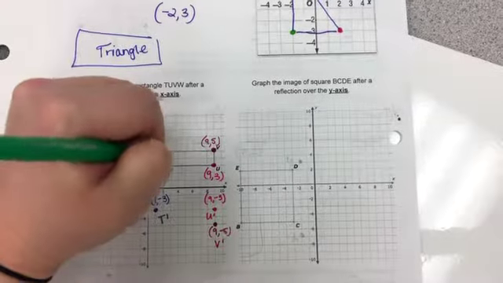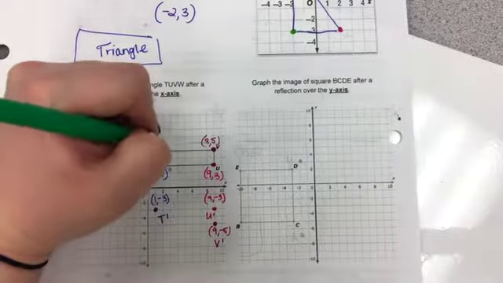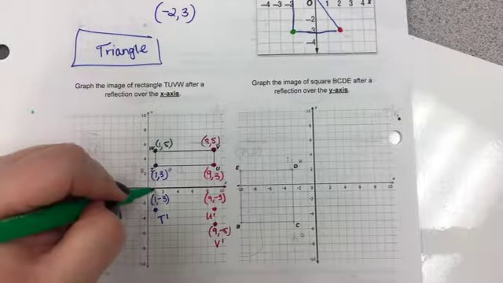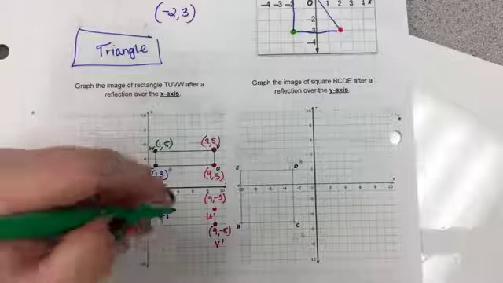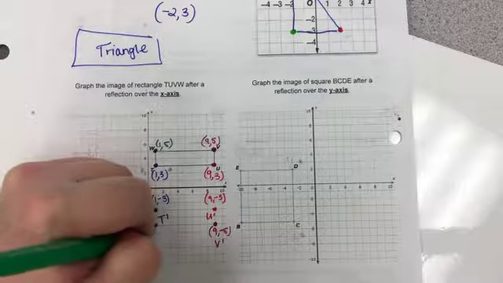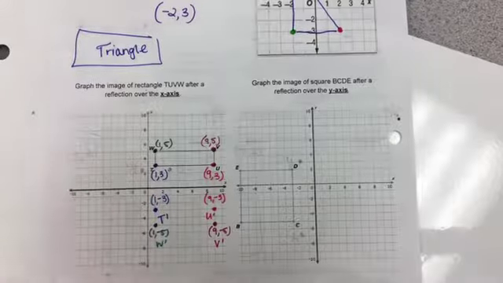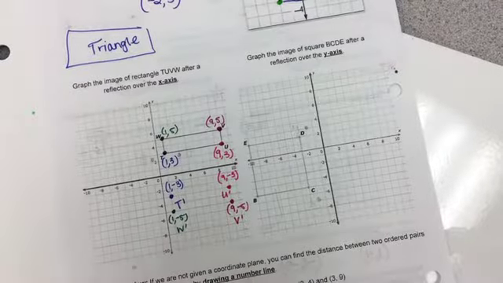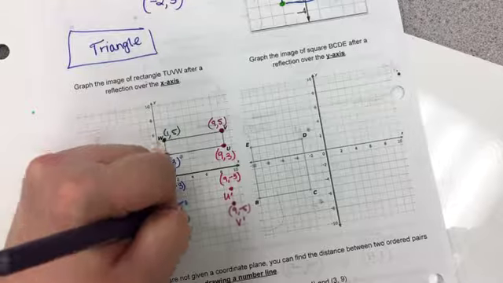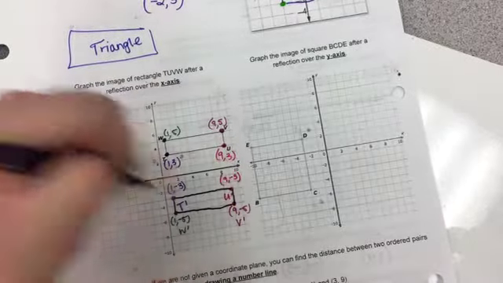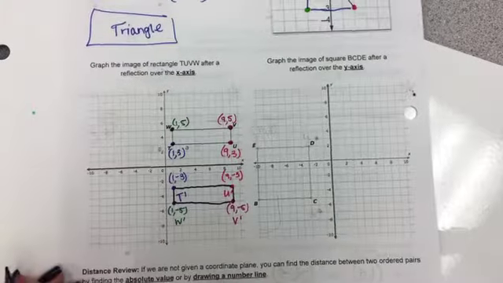And my last point is going to be the reflection of W. Well, W is at 1, 5. So I'm going to plot this at 1, -5. And I'm going to label that W prime, or W apostrophe. And my last step is just to connect the lines together to show my reflected shape.